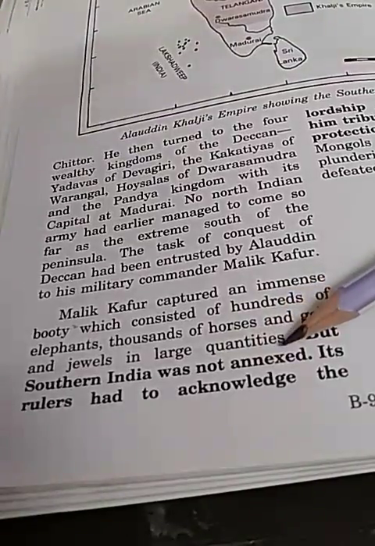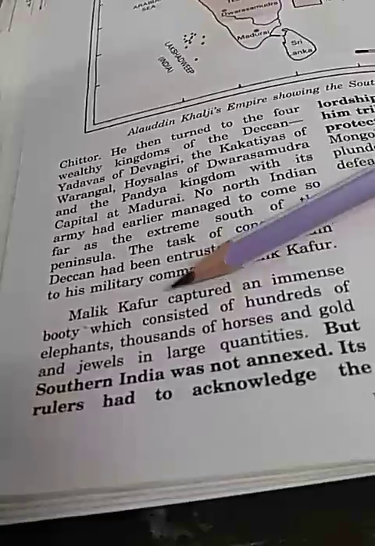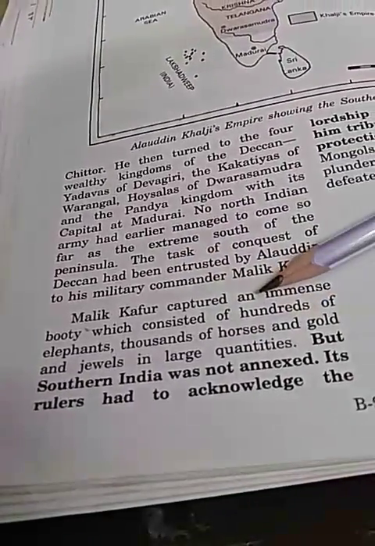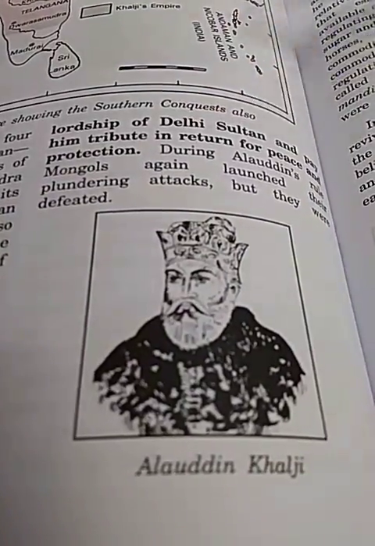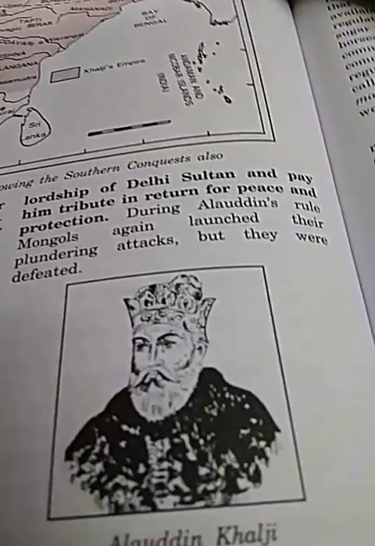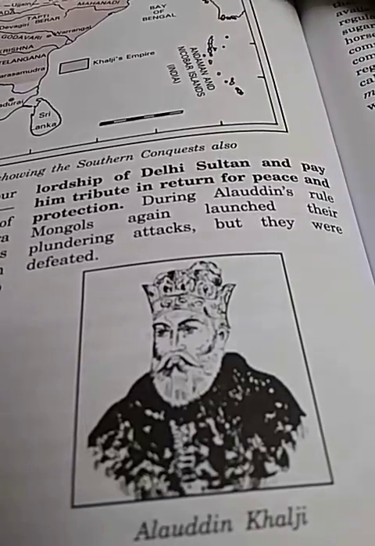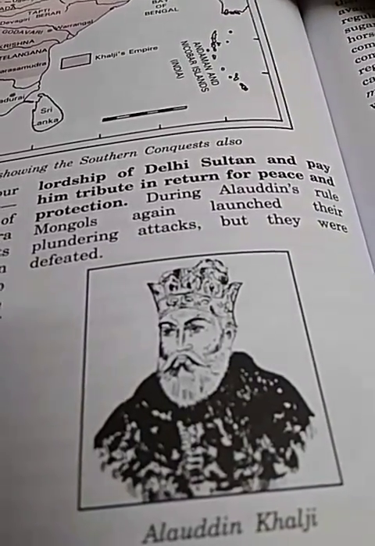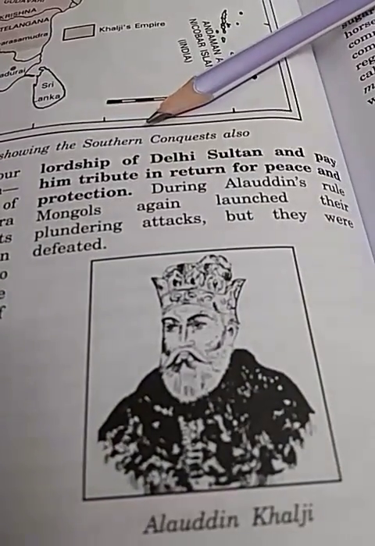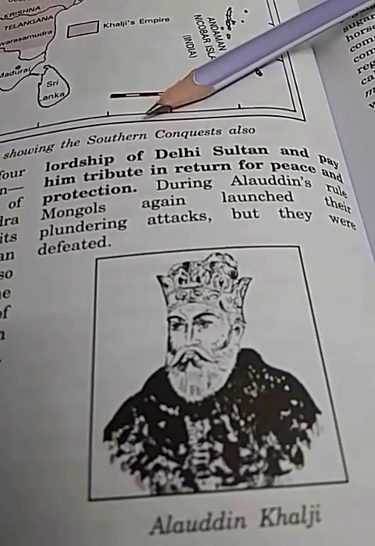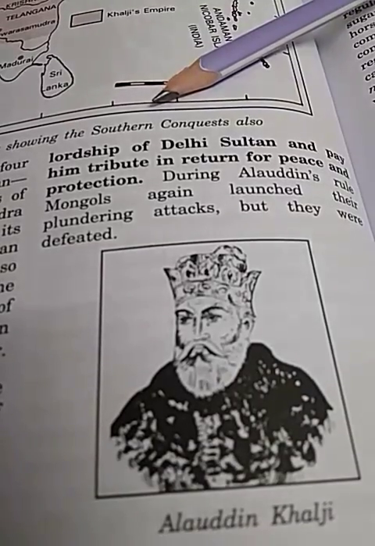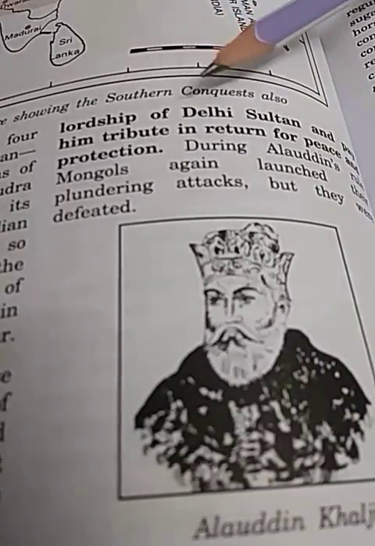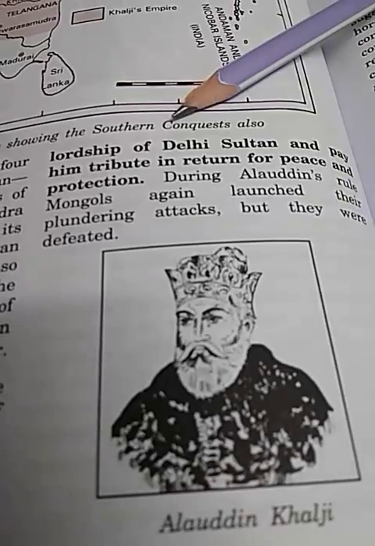But southern India was not annexed. He conquered this area and captured the immense wealth, but he didn't annex it. Its rulers had to acknowledge the lordship of the Delhi Sultanate and pay tribute in return for peace and protection. So the rulers of the Deccan were ready to pay tribute, some amount in the form of gifts or revenue. In return, the Sultan promised that he would protect them and manage peace and protection in their area. Alauddin Khilji promised peace and protection, and he didn't annex that area.